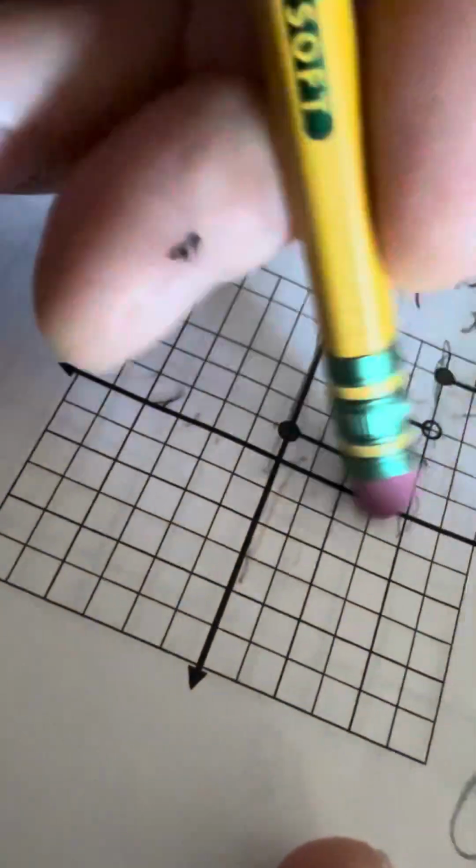Make sure you erase anything that you might have drawn here. Okay, you've got your function.